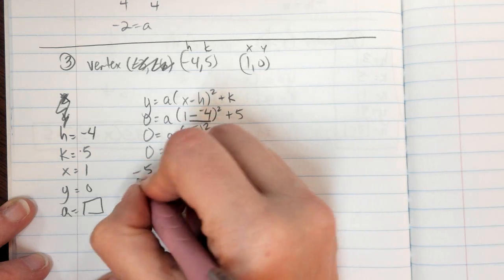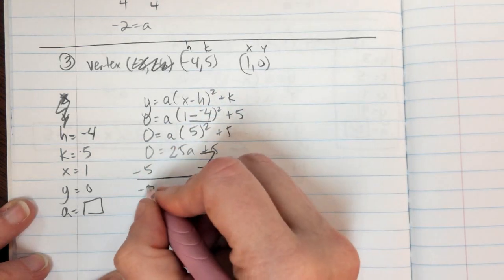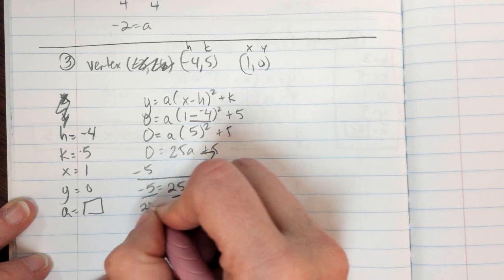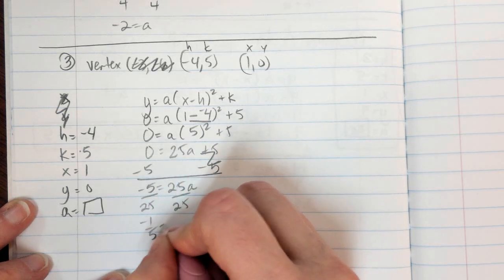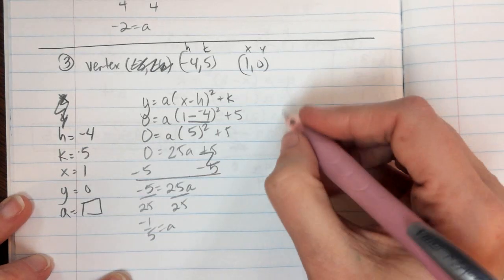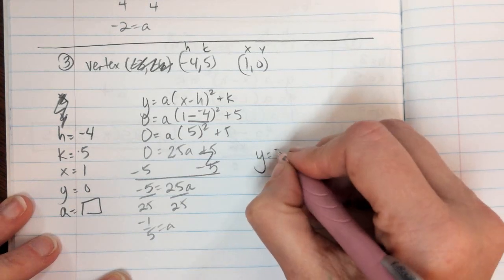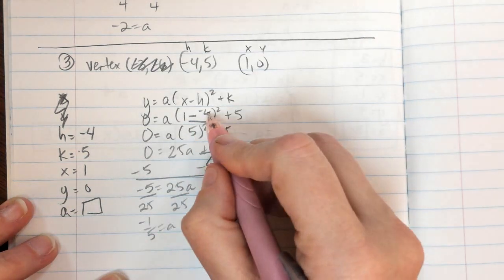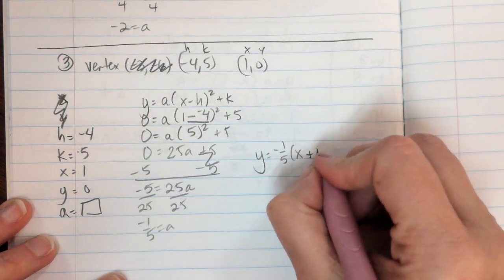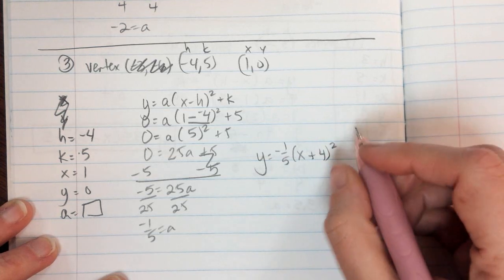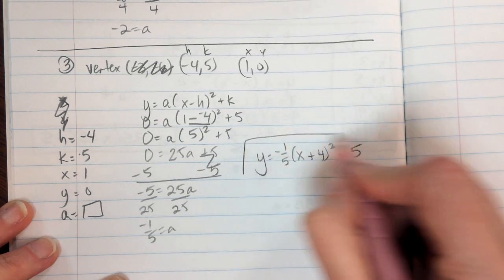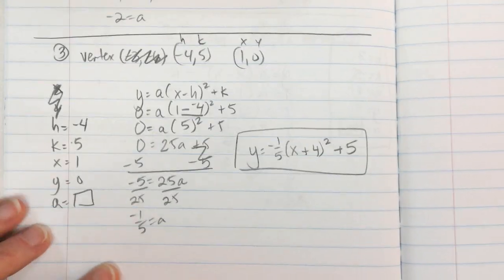We're going to subtract 5 from both sides to start solving the equation. Negative 5 equals 25a. Negative 1/5 equals a. So my equation is y equals negative 1/5 times x minus negative 4, which means plus 4, squared, plus 5. And that is my equation in vertex form.